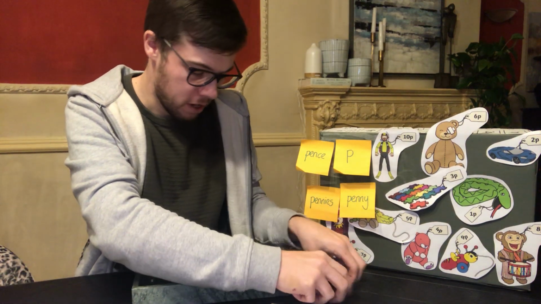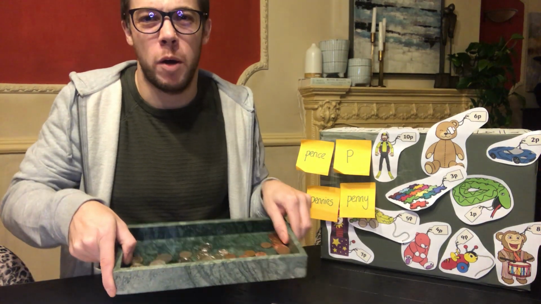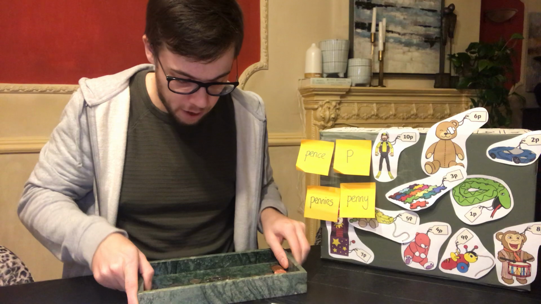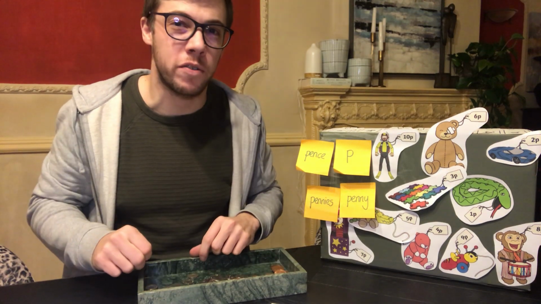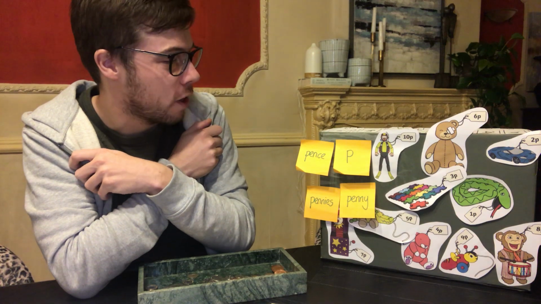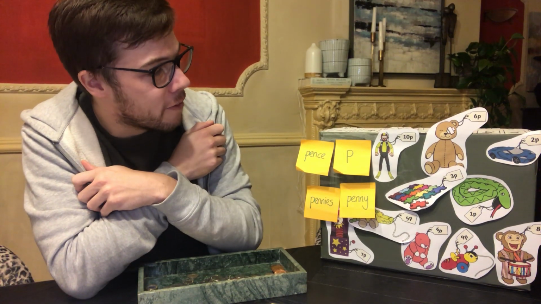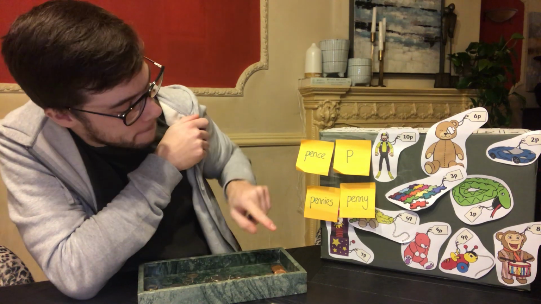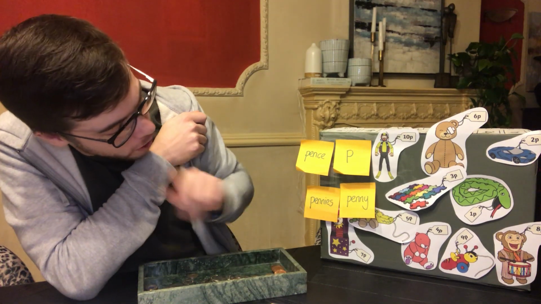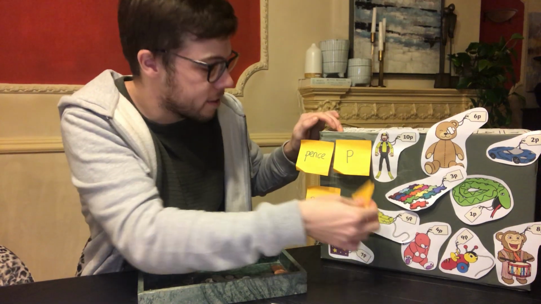Okay, so I've got all my money in my little tray, as you can see. And it might be good if you keep your money in a tray when you're doing this, because then you can see all the different coins. Right, so I go into the shop and I'd say to the shop man or lady, the shopkeeper, could I buy the crocodile car, please?